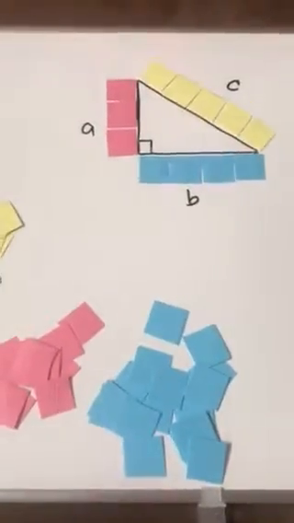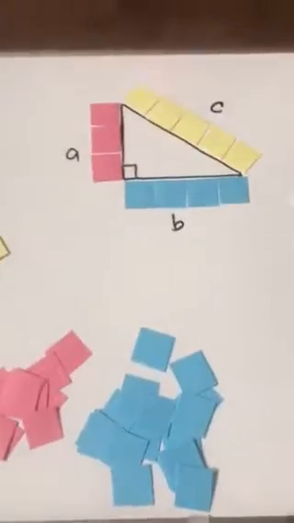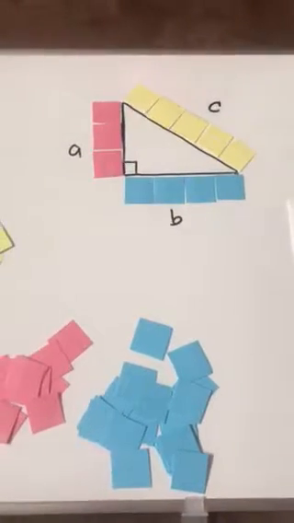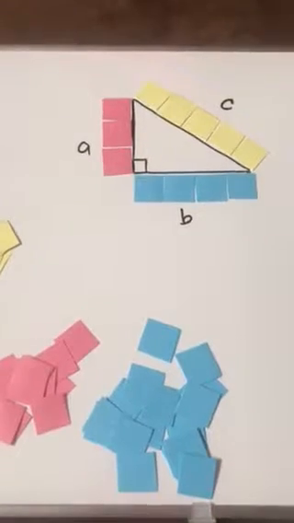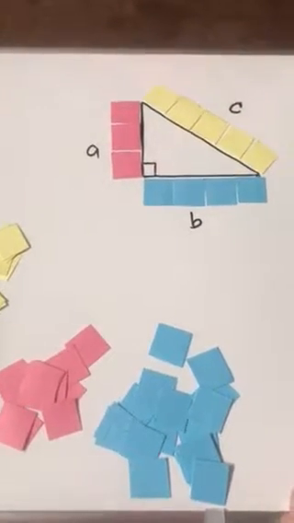Pass out 1-inch square tiles to each student. You may purchase square tiles or you can cut construction paper or index cards as I've done. It's better to use different colors. The students are able to keep track of which side is which better.